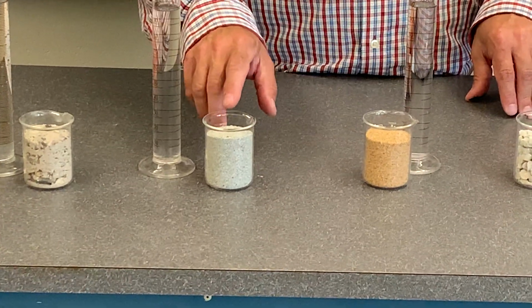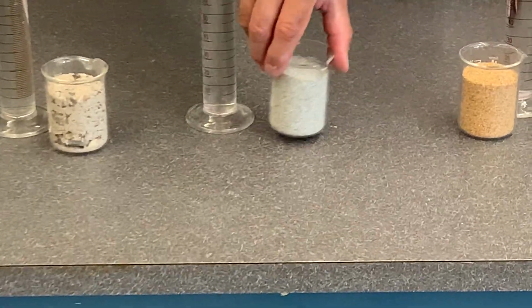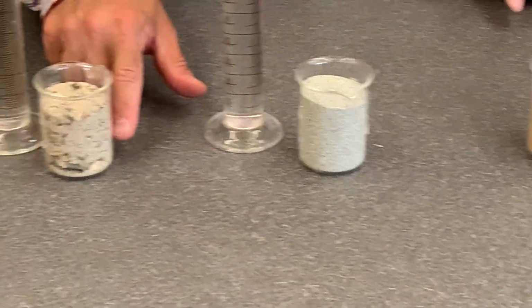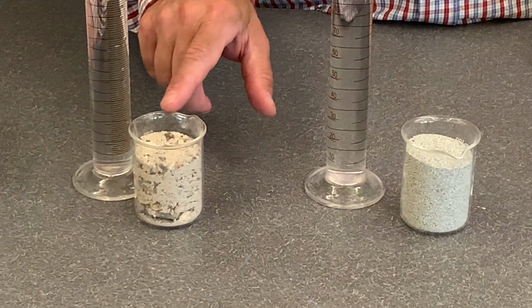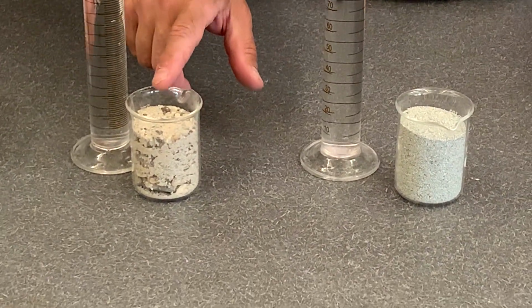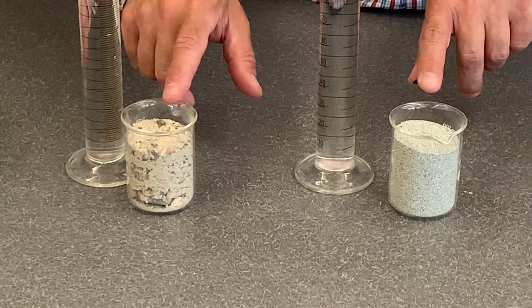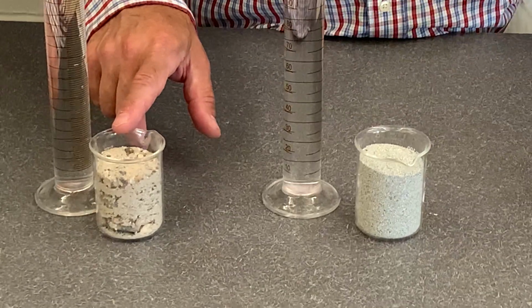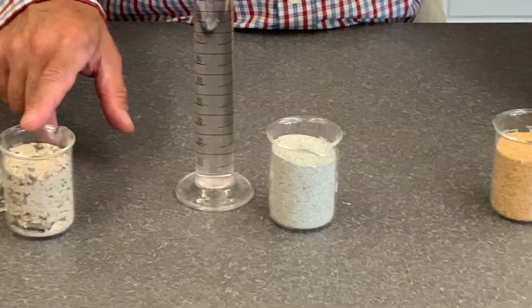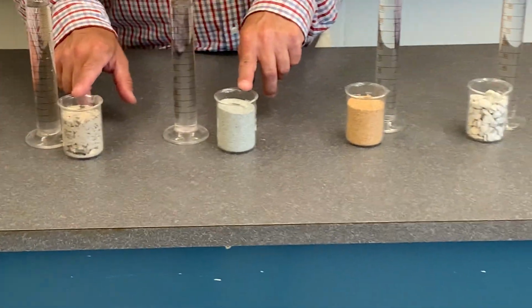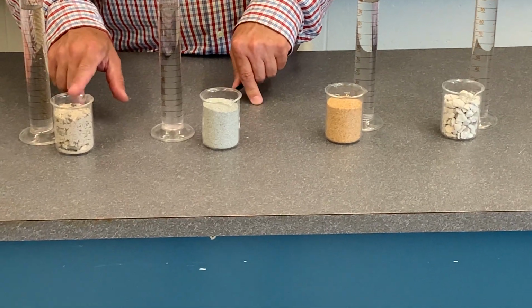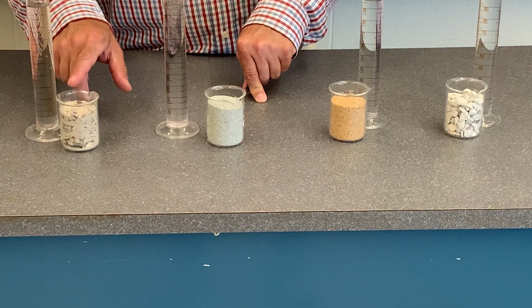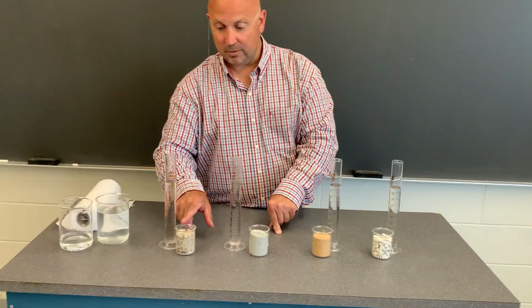This is bentonite clay, also well sorted, all the same size. And our one kind of different one is a mixture of the gravel, the sand, other types of sand, and some of the clay as well. So whereas these are well sorted, all the same material and the same size, this mix is made of all different grain size sediment material.